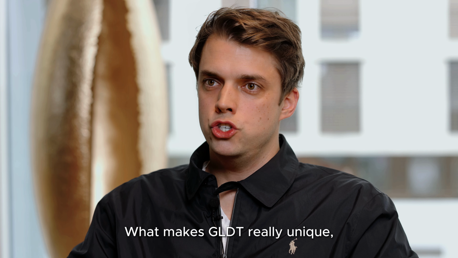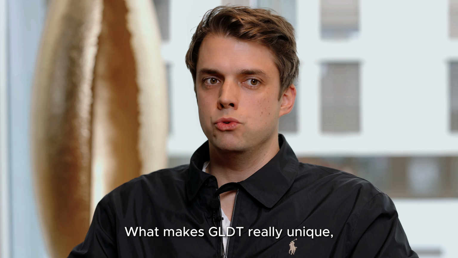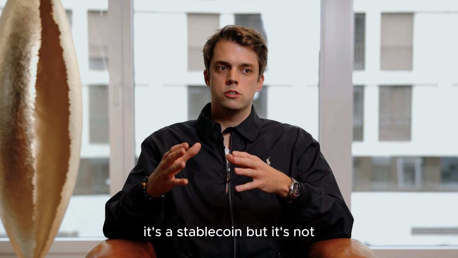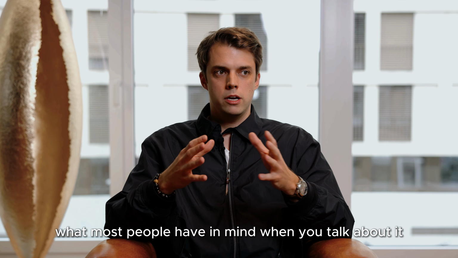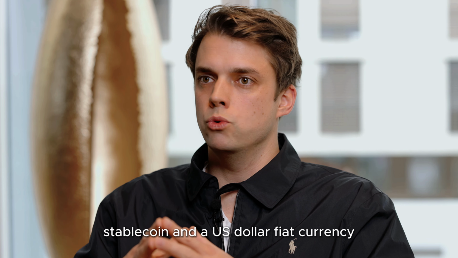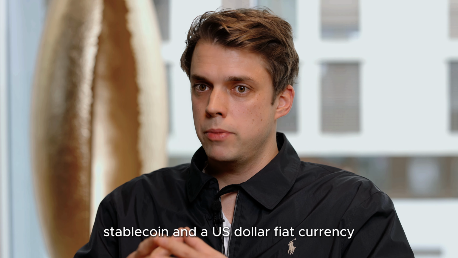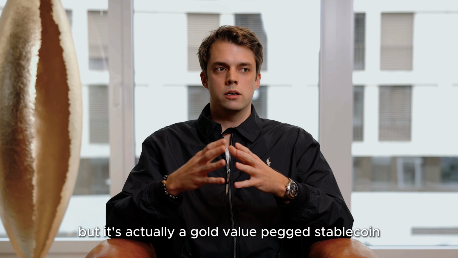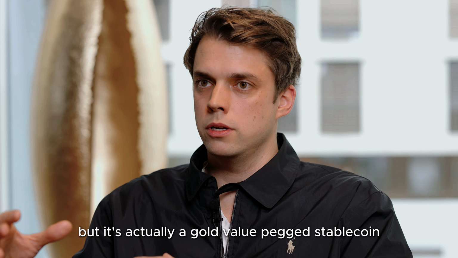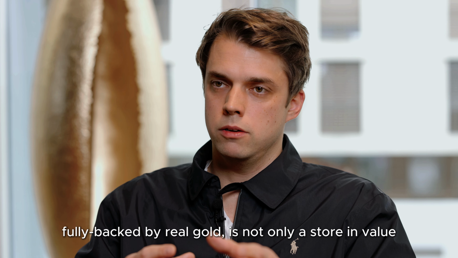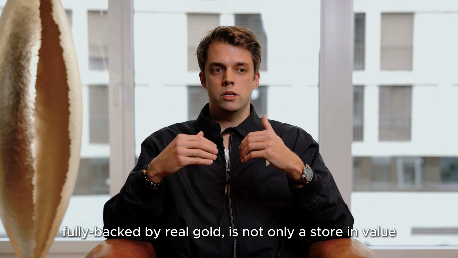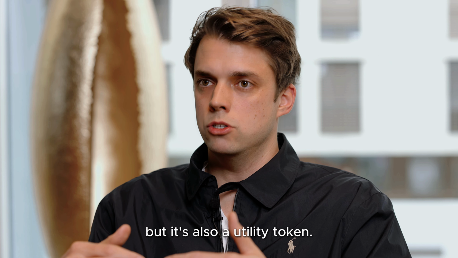What makes GLDT really unique is that it's a stablecoin, but it's not what most people have in mind when you talk about a stablecoin, a US dollar or fiat currency pegged stablecoin. It's actually a gold value pegged stablecoin, fully backed by real gold. It's not only a store of value, but also a utility token.